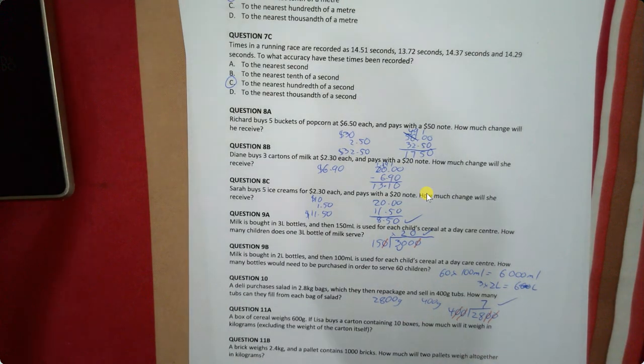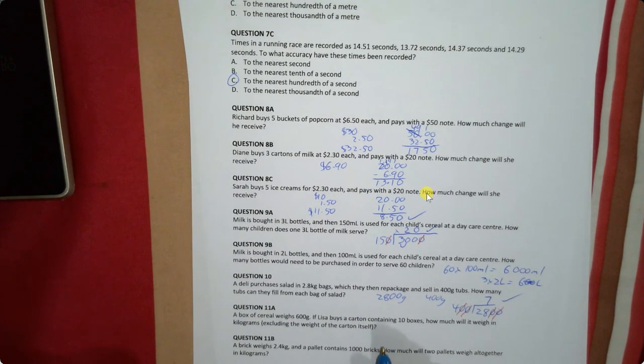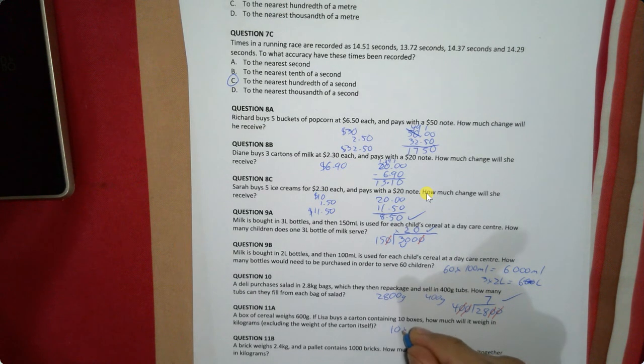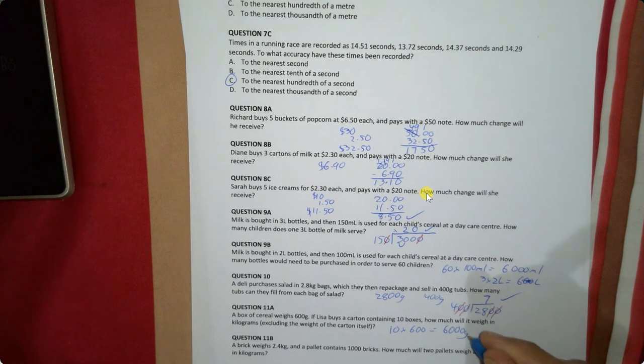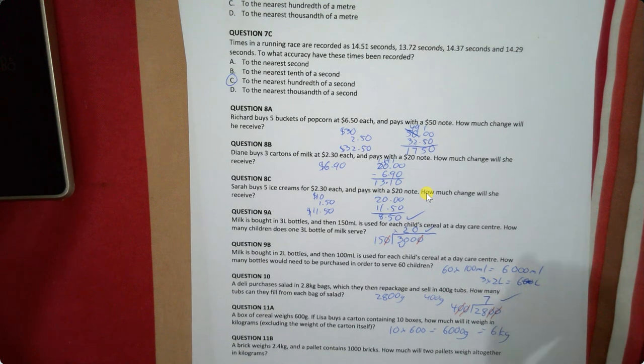A box of cereal weighs 600 grams. If Lisa buys a carton containing 10 boxes, how much will it weigh in kilograms? Yeah, we're just going to use the 600. I'm just going to ignore that last part at the end. But yeah, it's just 10 times 600 equals 6,000 grams. And hopefully we know that there's 1,000 grams in a kilogram. So we just got to divide by 1,000. It's the same as going meters to kilometers, there's 1,000 of them. Grams to kilograms, there's 1,000.